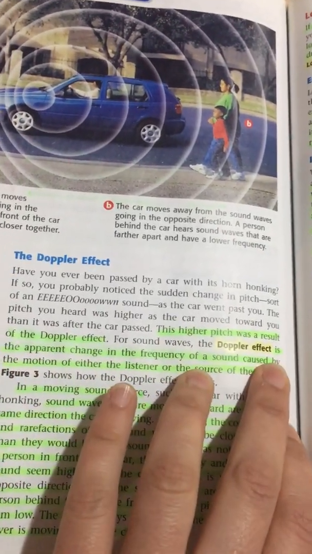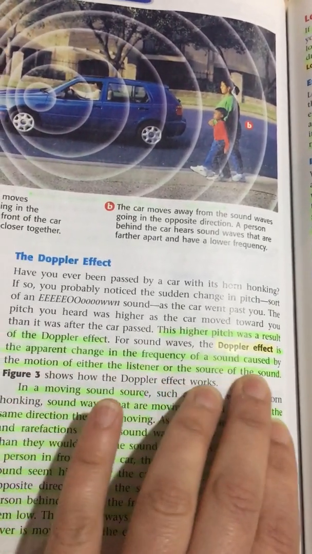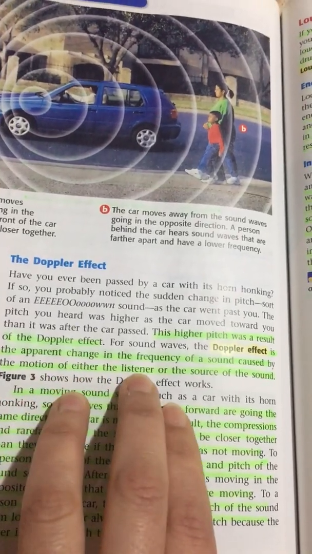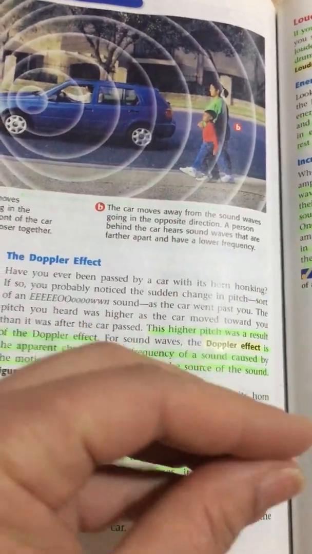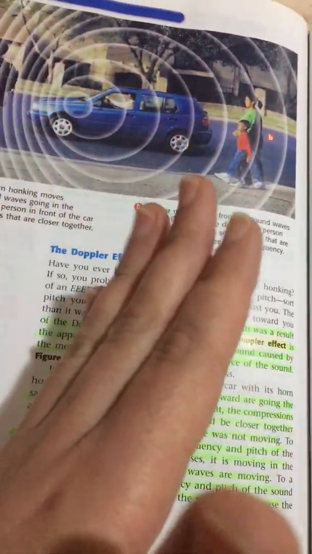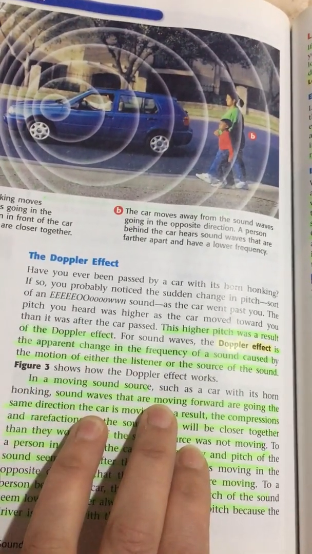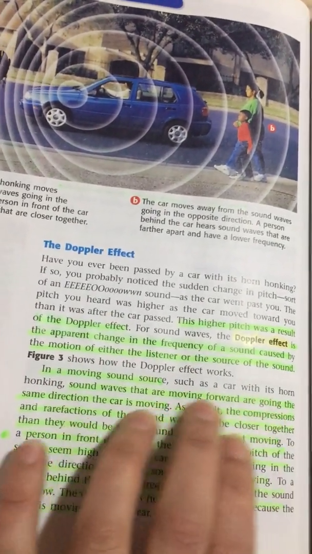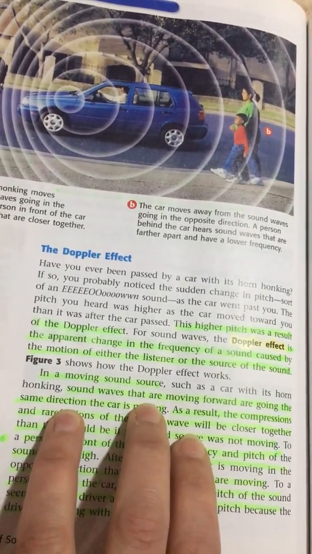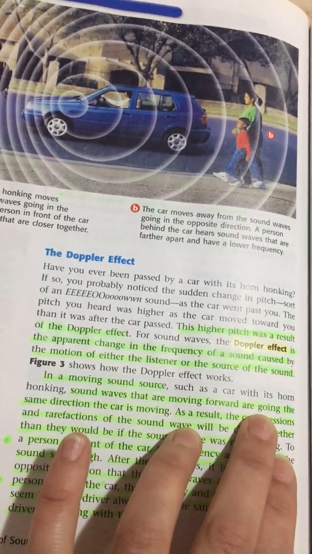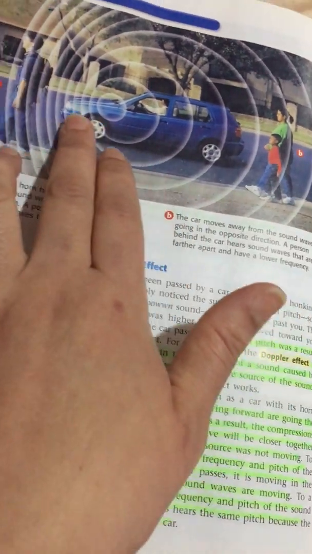What is the Doppler effect? It's the apparent change in the frequency of a sound caused by the motion of either the listener or the source of the sound. So it is the change as the source is far away or close to you. In a moving sound source, such as a car with the horn sounding, the sound waves that are moving forward are going in the same direction the car is moving.